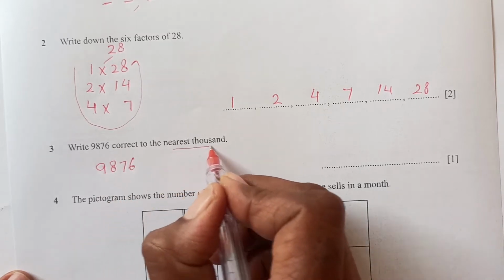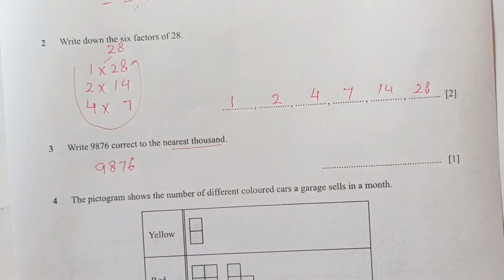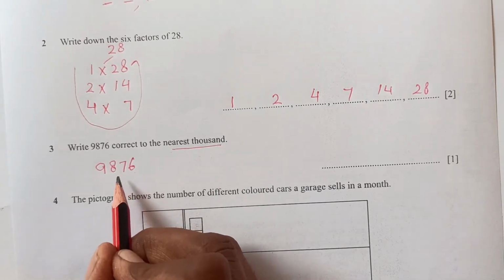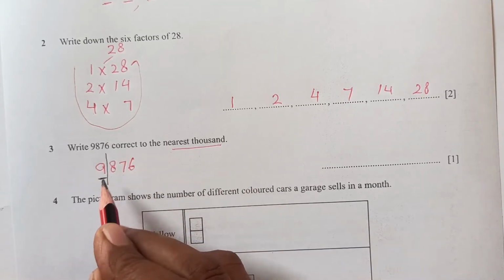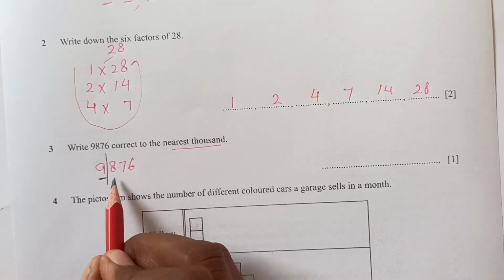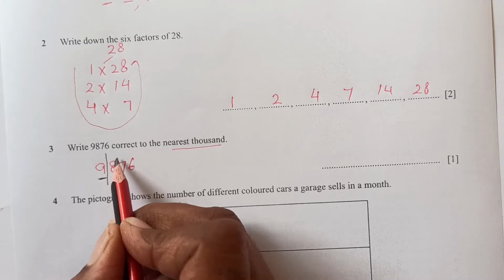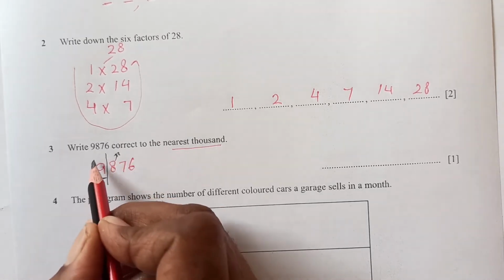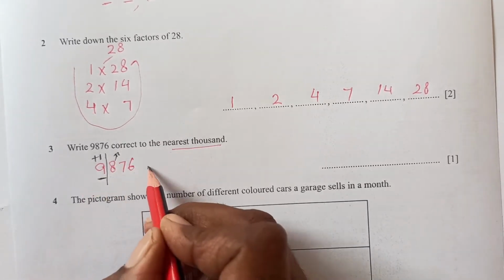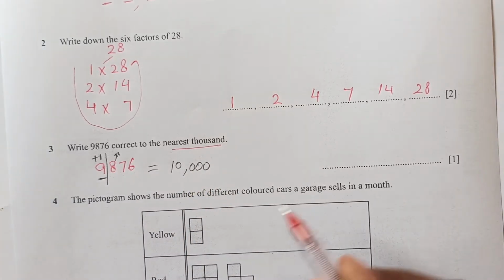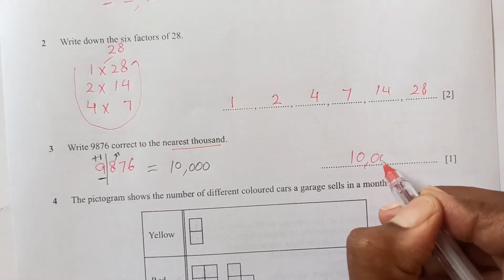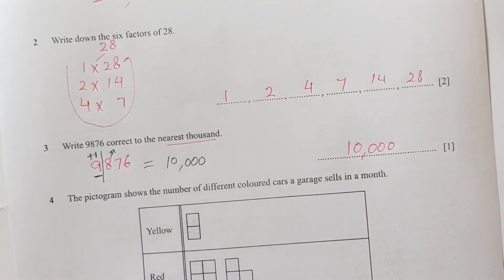Write down 876 corrected to nearest thousand. So for these kind of questions, first of all you need to look for the place ones, tens, then hundreds. This is thousands place. Then look on into the right digit. Right digit is 8, which is more than 5. So we will round it up. So you are going to add 1 over here. So this will become 10,000, right? So final answer is going to be 10,000.